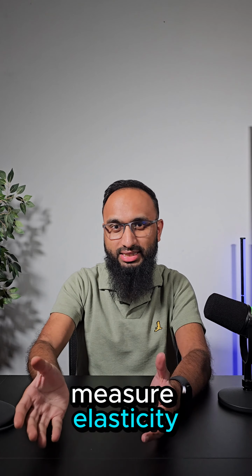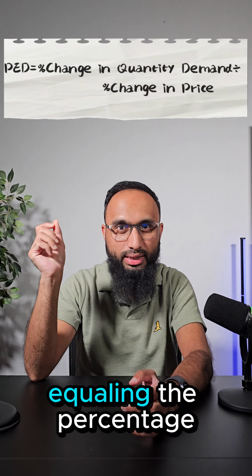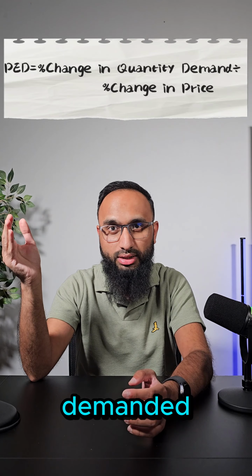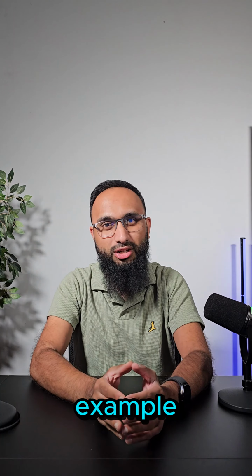Okay, so to measure elasticity, we use this formula, which is PED equaling the percentage change in quantity demanded divided by the percentage change in price. So let's try it with an example.